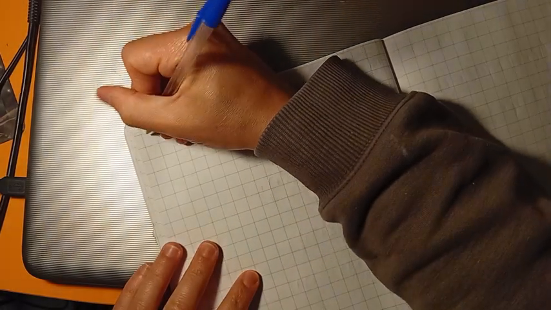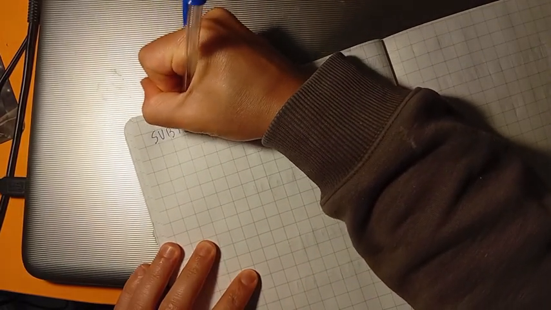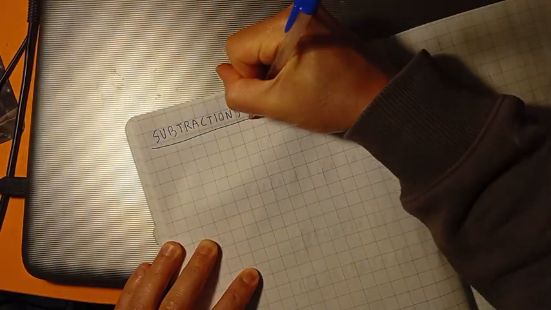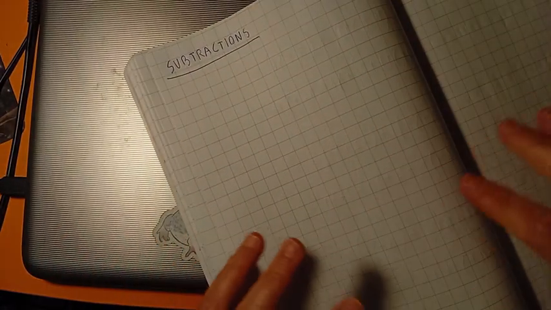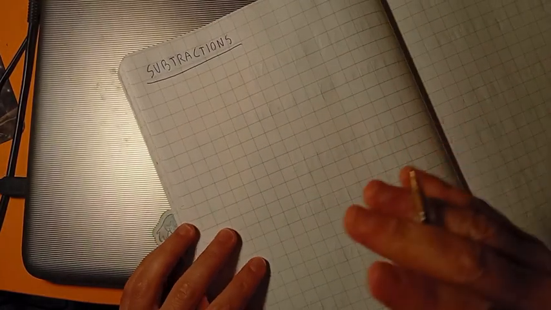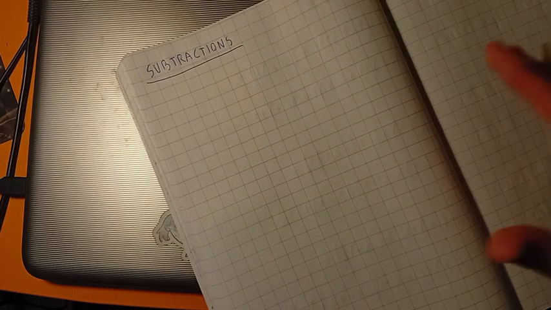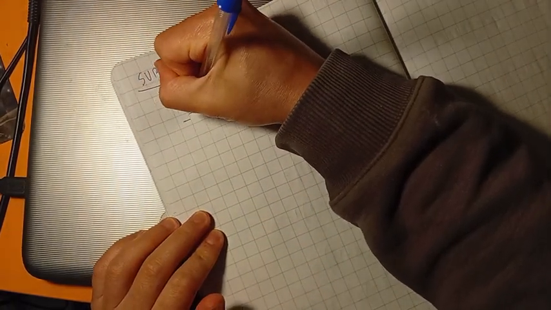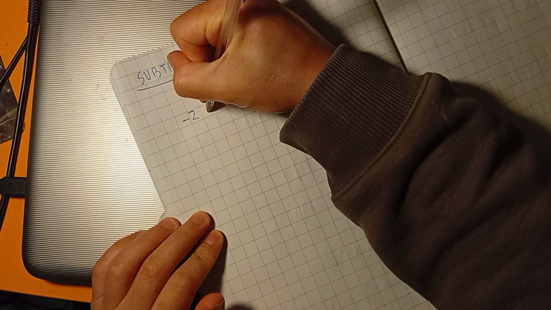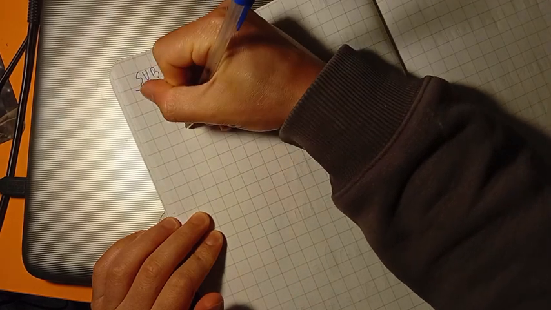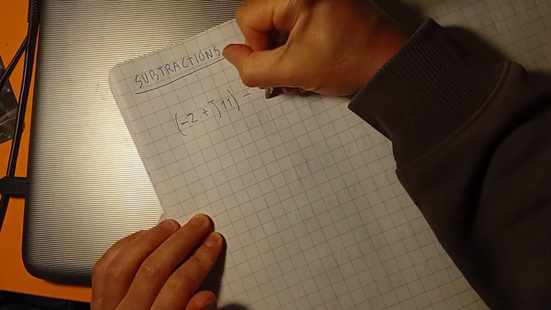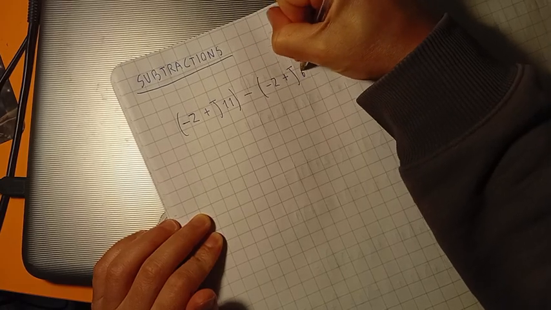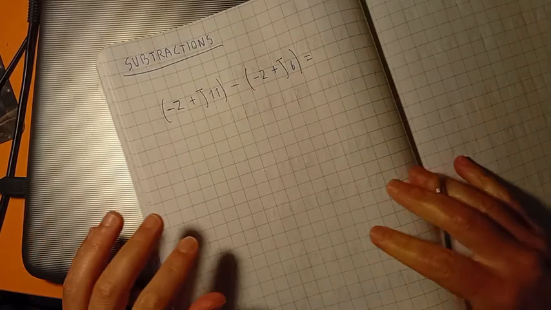Now let's do subtractions. These are still very easy, just each time the difficulty will increase just a bit, but not much. Don't panic, everything here is really easy. Okay, subtraction. Minus 2 plus j11 minus 2 plus j6. Okay, so what happens in this case?